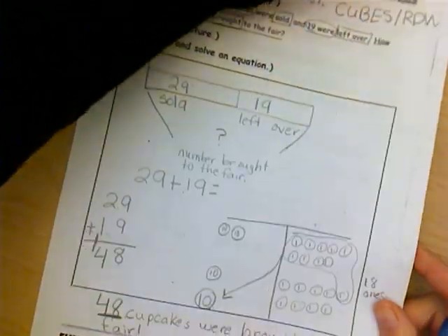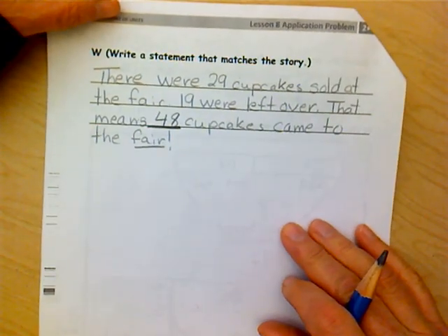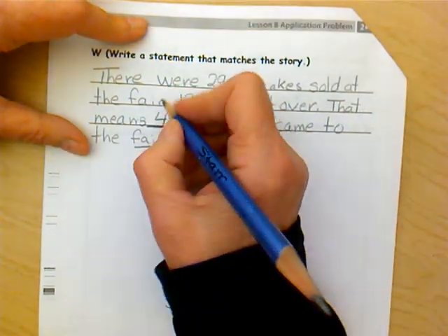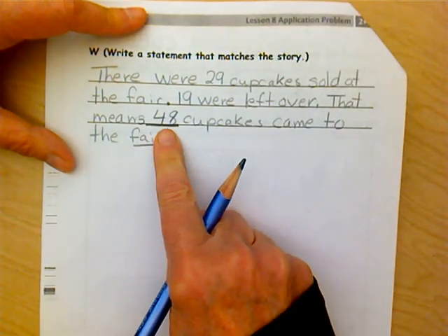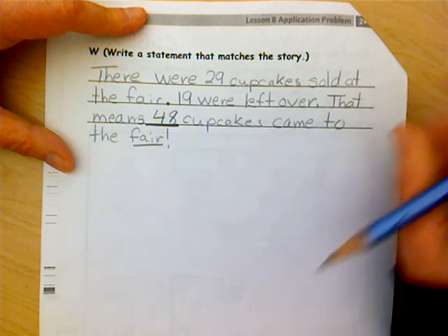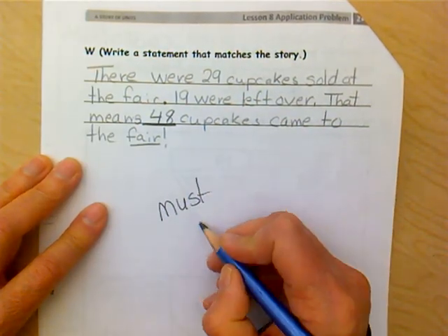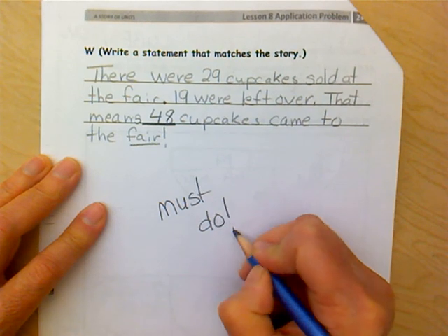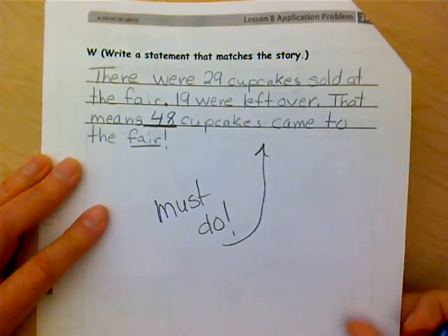All right, and if those are feeling confusing to you, go back and rewatch the video. All righty, so my word answer to this problem was there were 29 cupcakes sold at the fair, period. 19 were left over. That means 48 cupcakes came to the fair. This is important. This is a must do for every time you do a word problem. Make sure you do a written form.